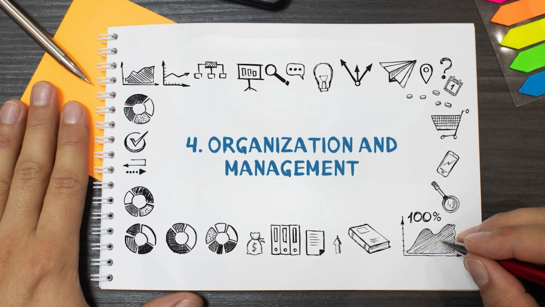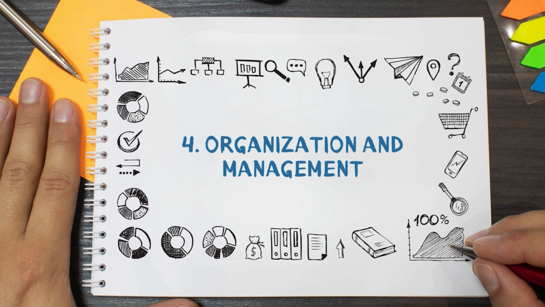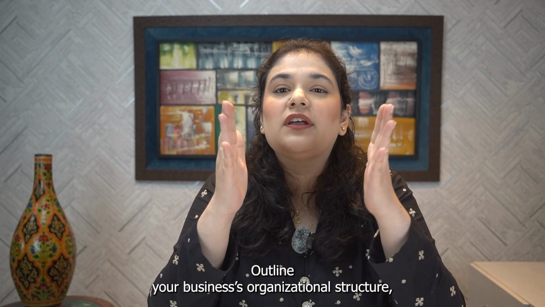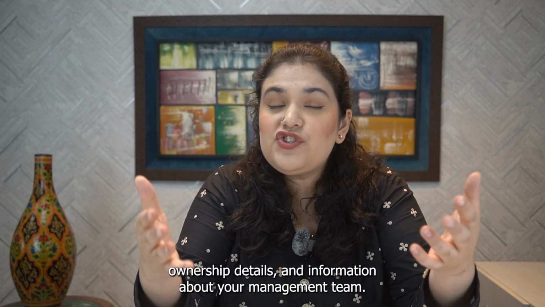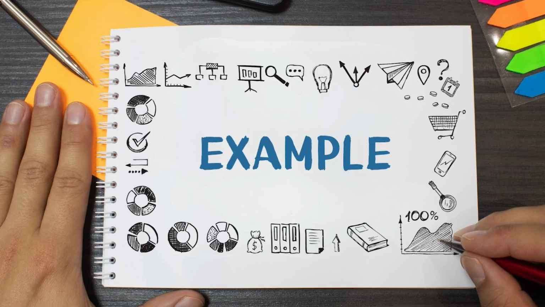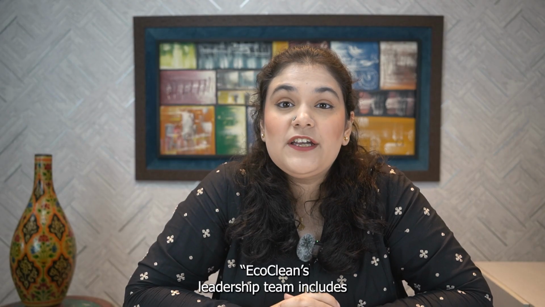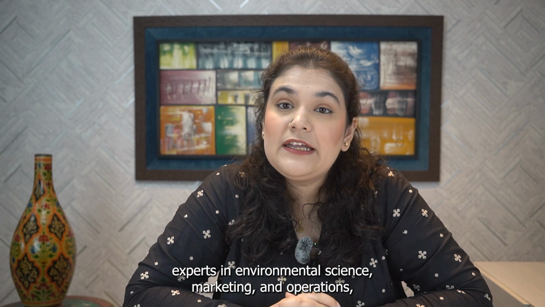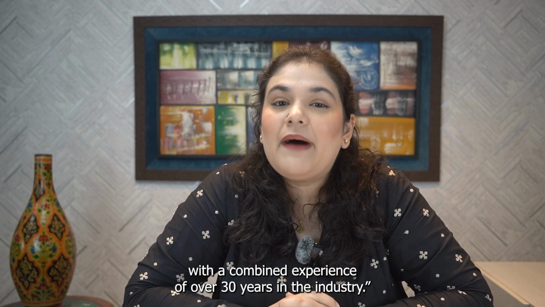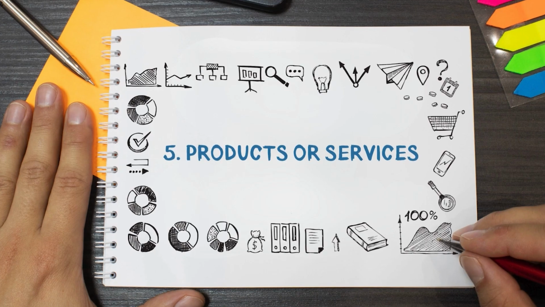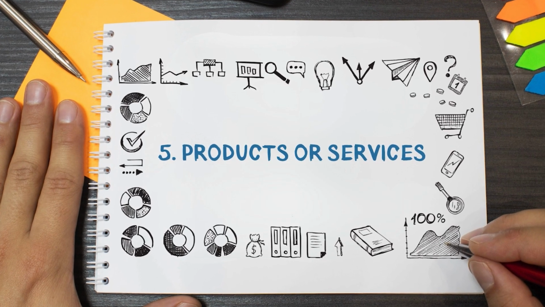Component number 4, organization and management. Outline your business's organizational structure, ownership details, and information about your management team. EcoClean's leadership team includes experts in environmental science, marketing, and operations, with a combined experience of over 30 years in the industry.